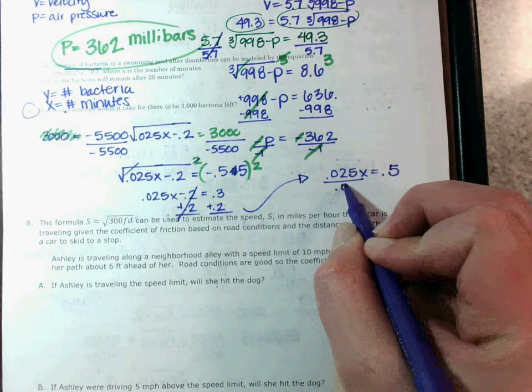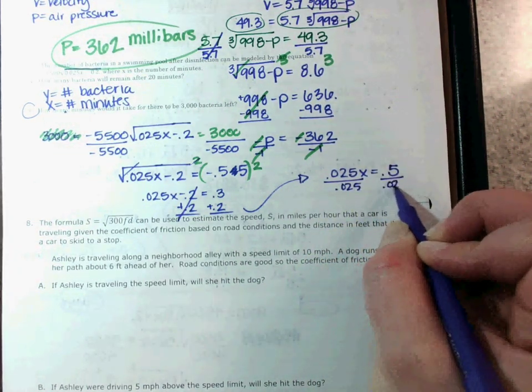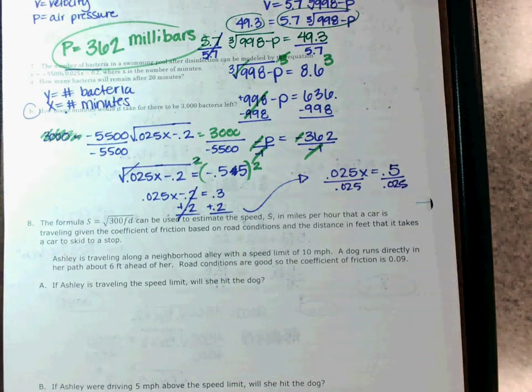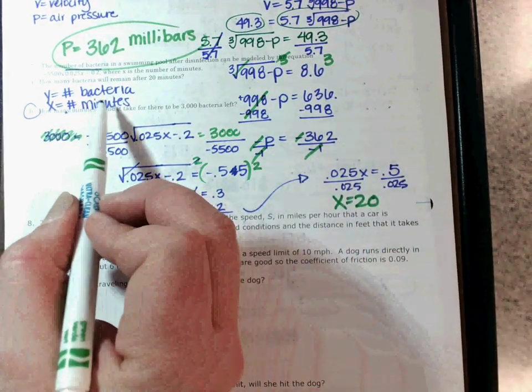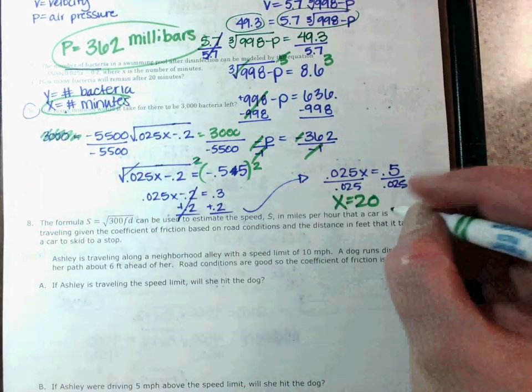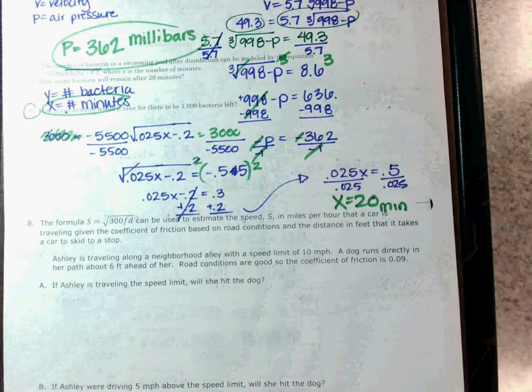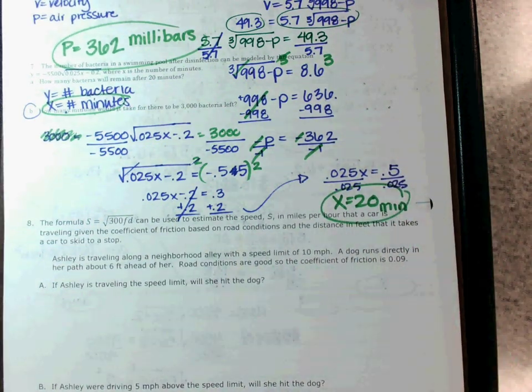Divide. 0.025, 0.025. And remember, when you divide by a decimal, it should make the number bigger. So you should get a bigger number. Okay, I got a whole number. What'd you get? 20. And then remember that x is the number of minutes, so it would be 20 minutes as your answer.